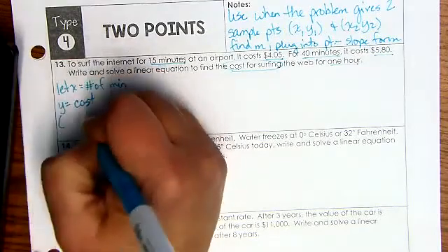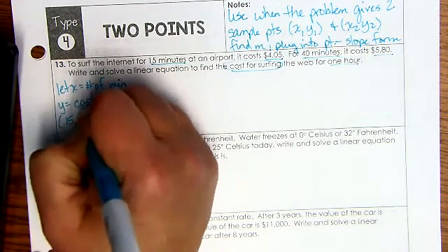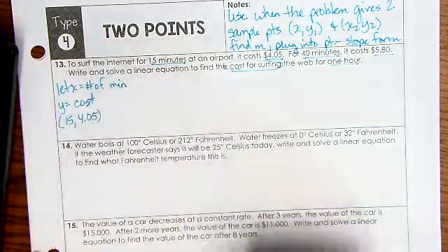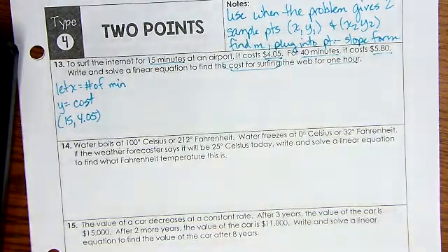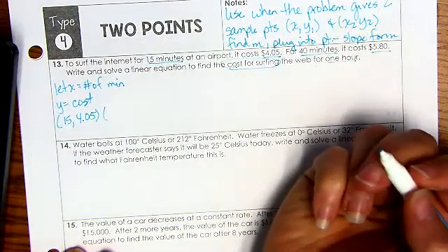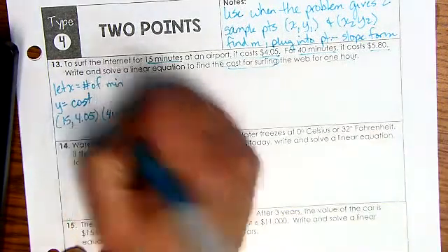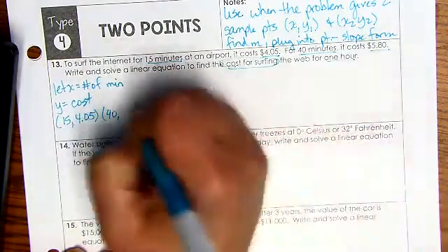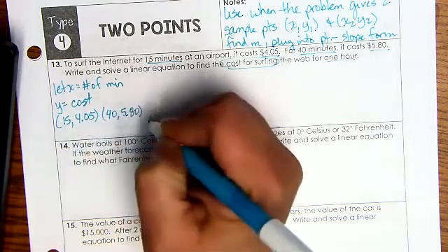So therefore, the 2 ordered pairs are (15, 4.05) and (40, 5.80).